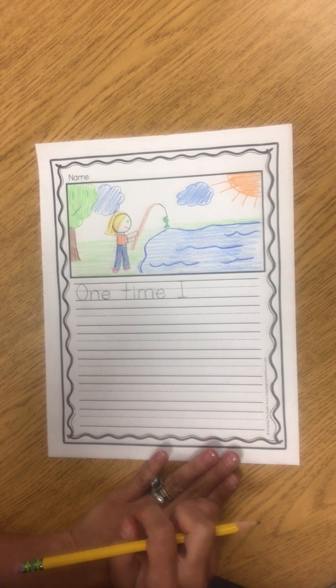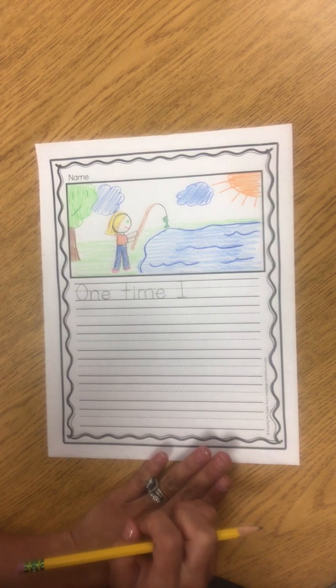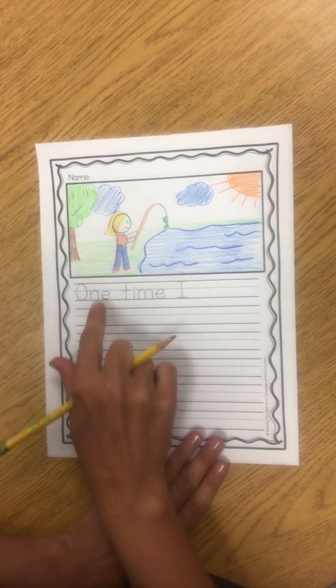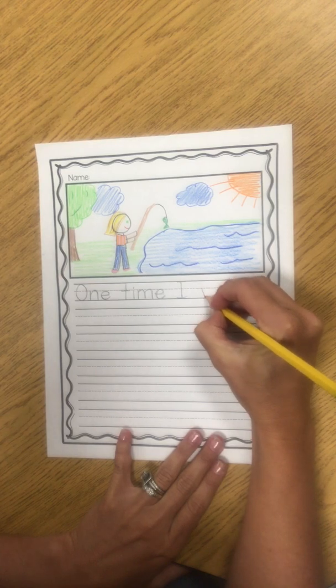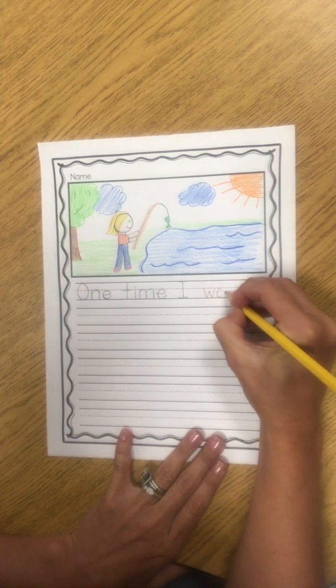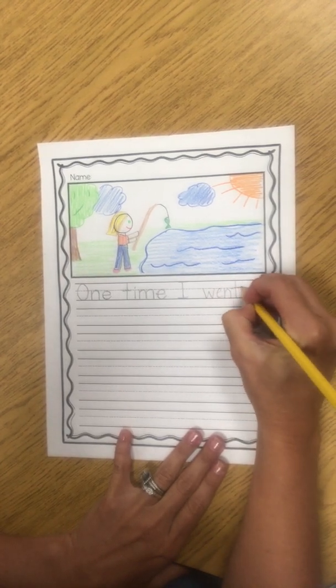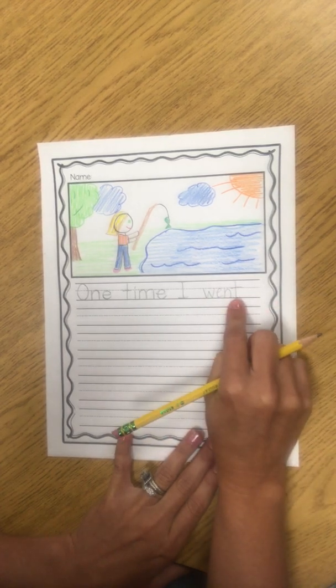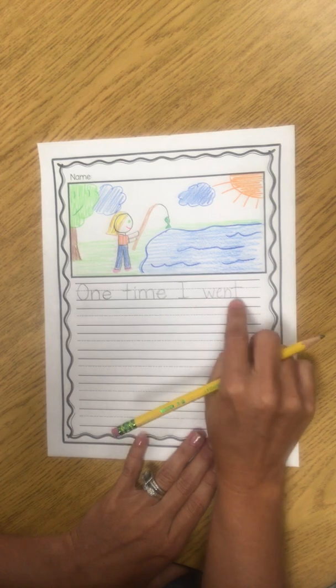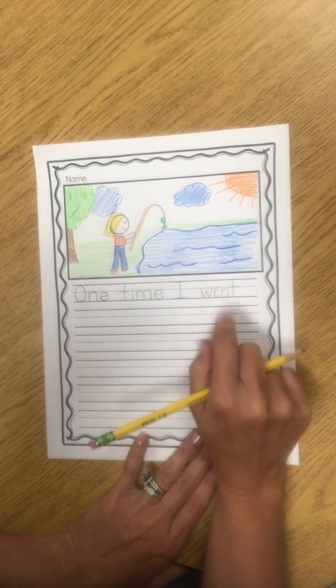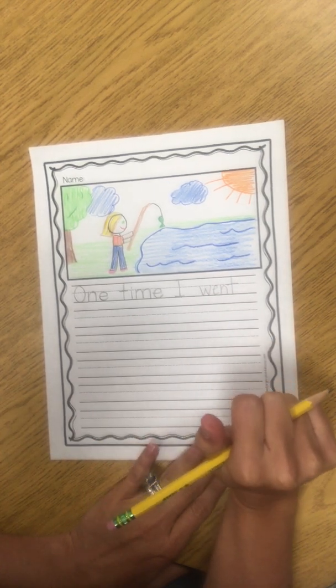So if I look at my picture, I can see that I went fishing. So that's what I'm going to write on the rest of my sentence. So one time I went. Went. Okay, now you can sound out this word, or you can also use a dictionary to help you learn how to spell it, or a sight word list, because this is a sight word, so this should be a word that we should know how to spell.